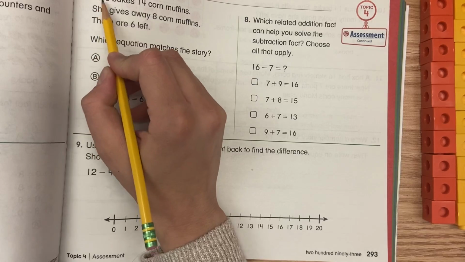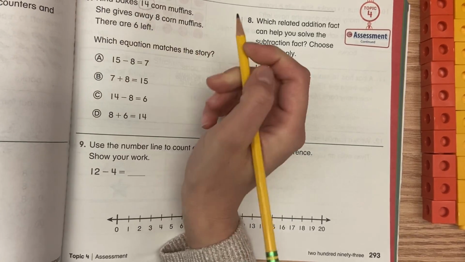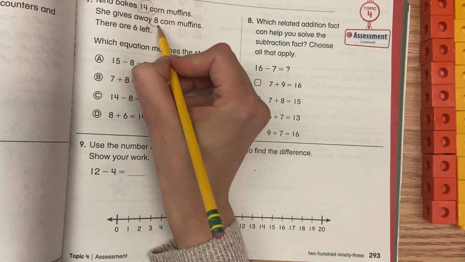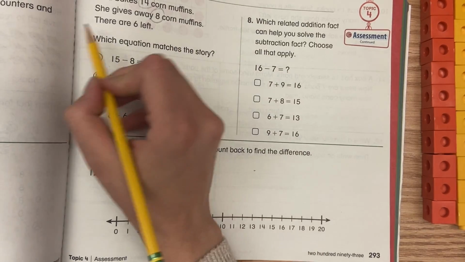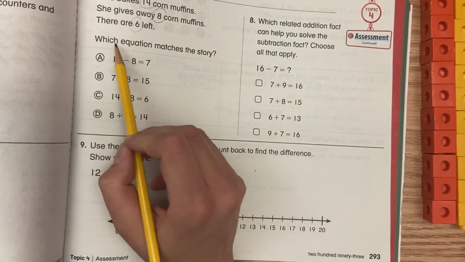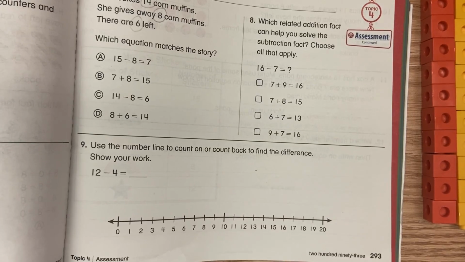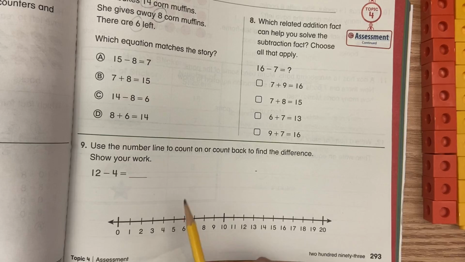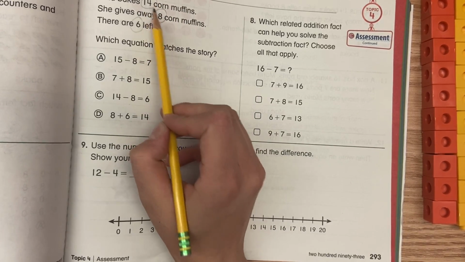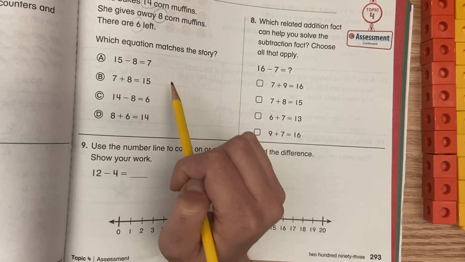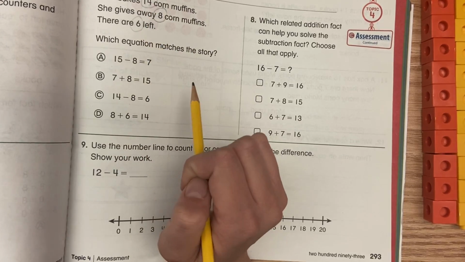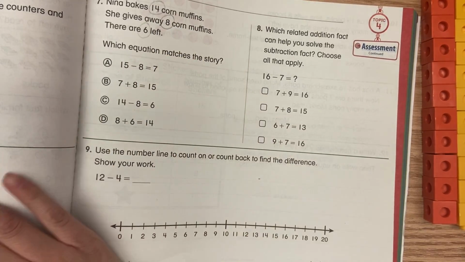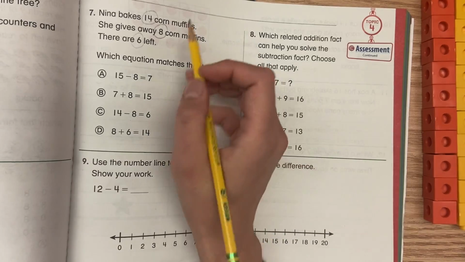Okay, number 7. Nina bakes 14 corn muffins. She gives away 8 corn muffins. There are 6 left. Which equation matches the story? So they solved the equation for us. We need to find the equation that matches that story. Our 3 numbers are 14, 8, and 6. She started off with 14 and gave some away. So I know this must be a subtraction equation.